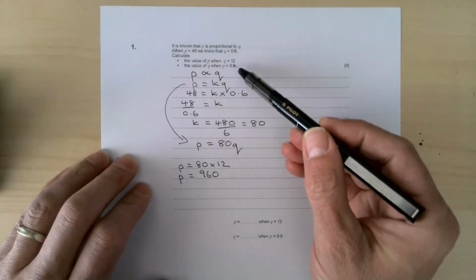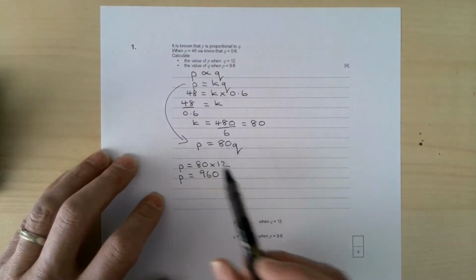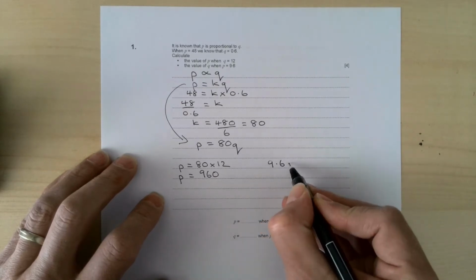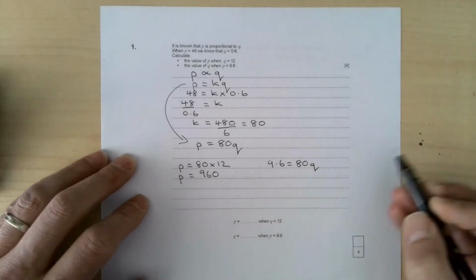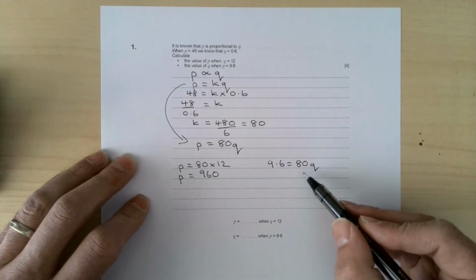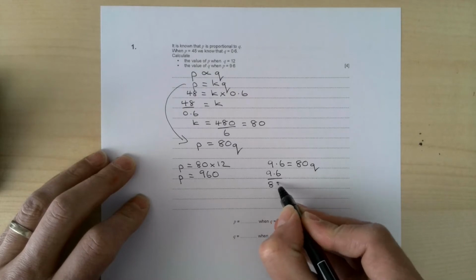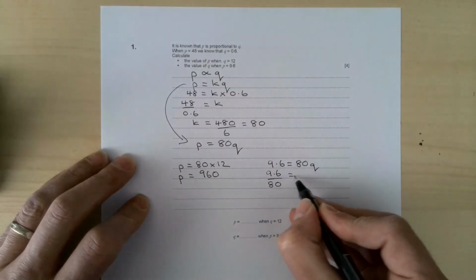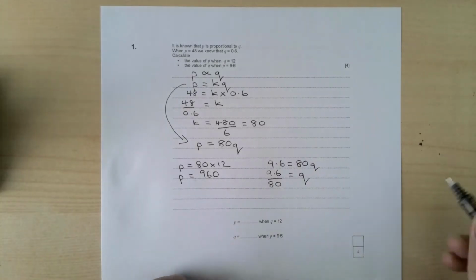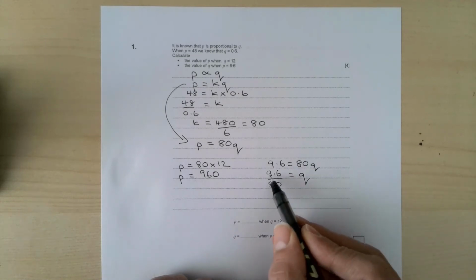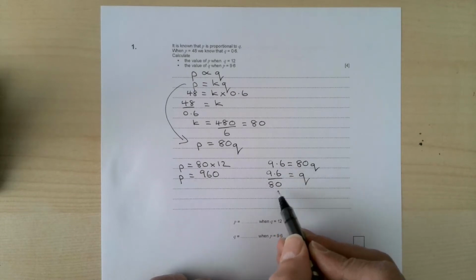And the next part, find the value of Q when P is 9.6. So P is 9.6 this time. 9.6 is equal to 80Q. Now I've got to get Q on its own, so I divide by 80. 9.6 divide 80 equals Q. Well, you can use your calculator, but if you're not allowed, how can we do that? Well, I can recognize that 96 is in the 8 times table, and 80 is in the 8 times table.